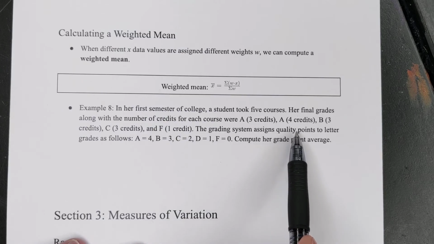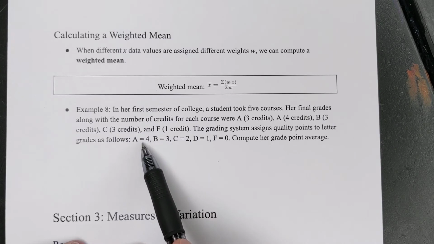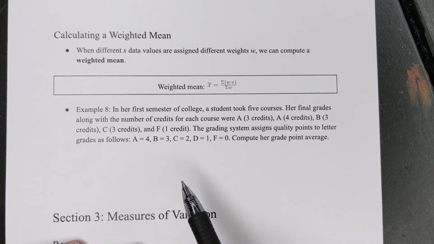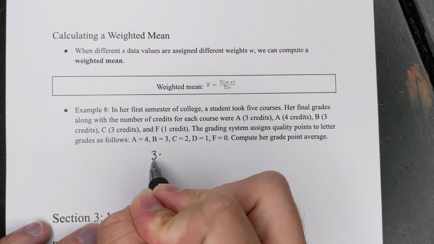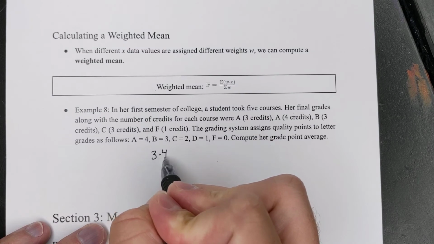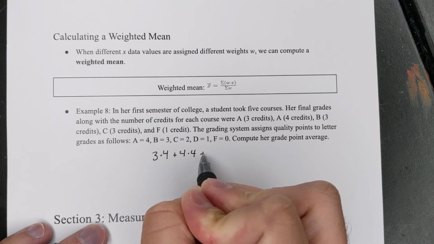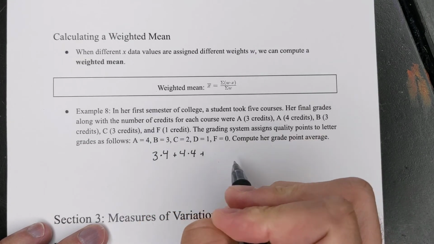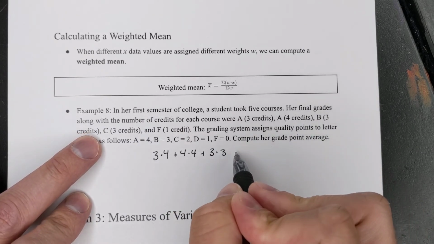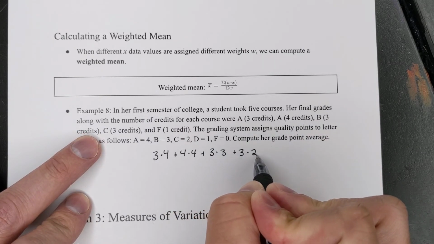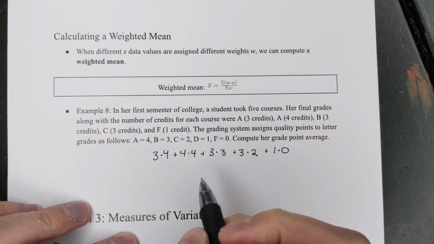The grading system assigns quality points. So this is how a college calculates your GPA. It's how high school calculates your GPA. So an A is worth 4, B is worth 3, so on and so forth, to compute her grade point average. So she had a 3-credit A, so times the A value, plus a 4-credit A times the A value, plus a 3-credit course in which she earned a B, plus a 3-credit course in which she earned a C, and plus a 1-credit course in which she earned a 0.